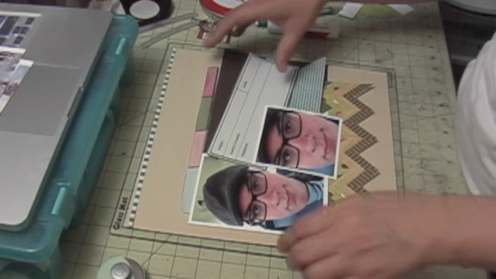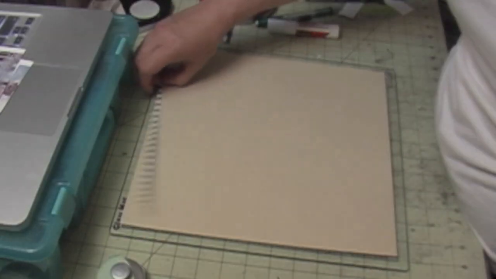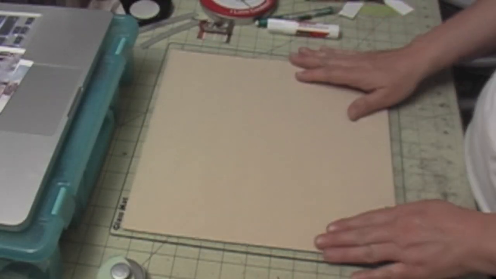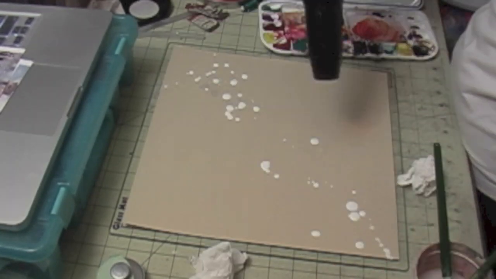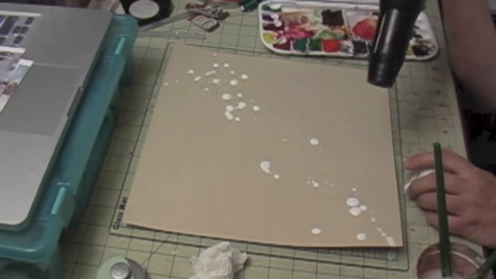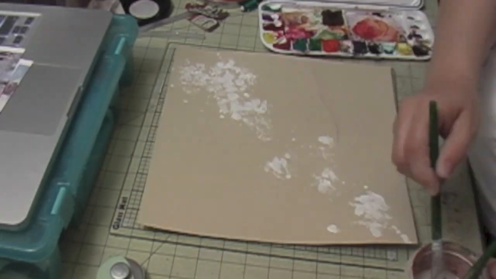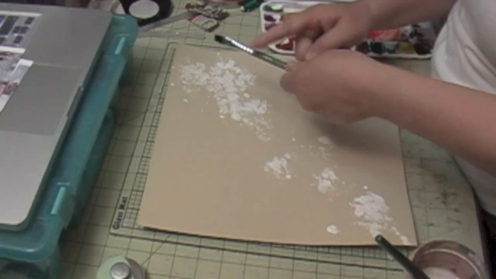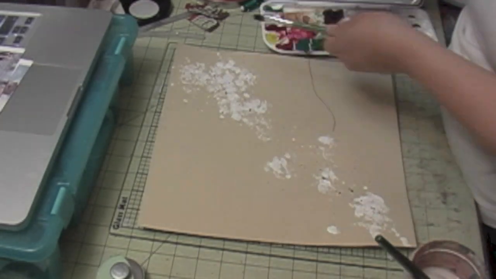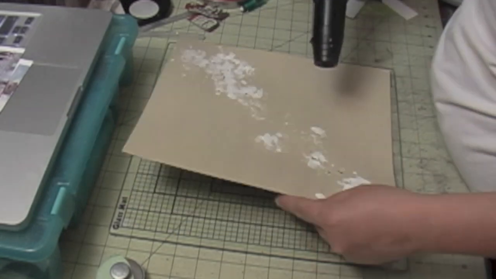So here I cut out the pieces, as you can see there, and I changed the background cardstock because when I used craft cardstock, it was blending too much with the pictures, and the pictures were not looking as great. So by switching to a lighter cardstock, it really helped.